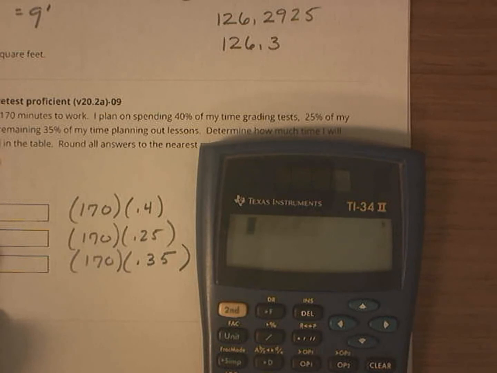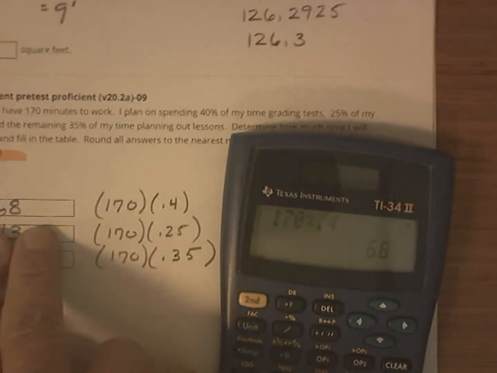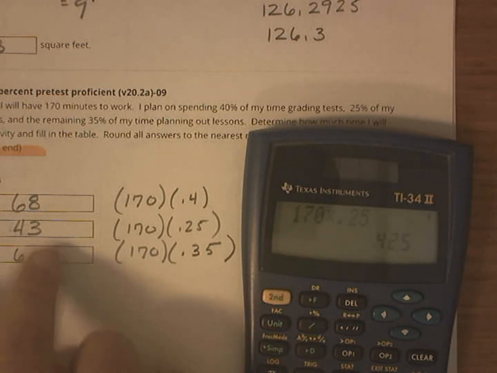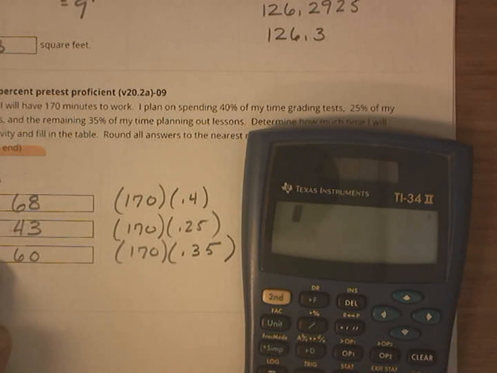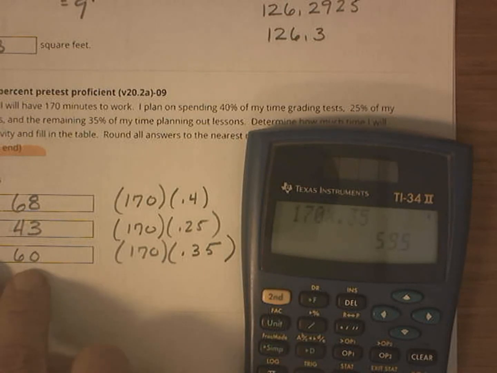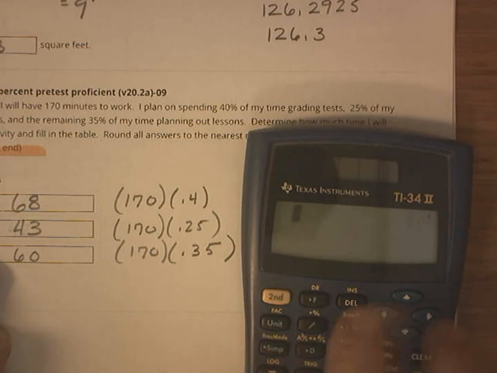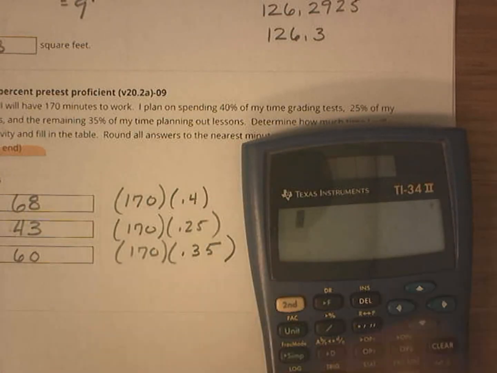So 170 times 0.4 is 68, no rounding required. 170 times 0.25 is 42.5, which rounds up to 43. And then 170 times 0.35 is 59.5, which rounds up to 60. And because of that rounding, you actually end up with 171 minutes.